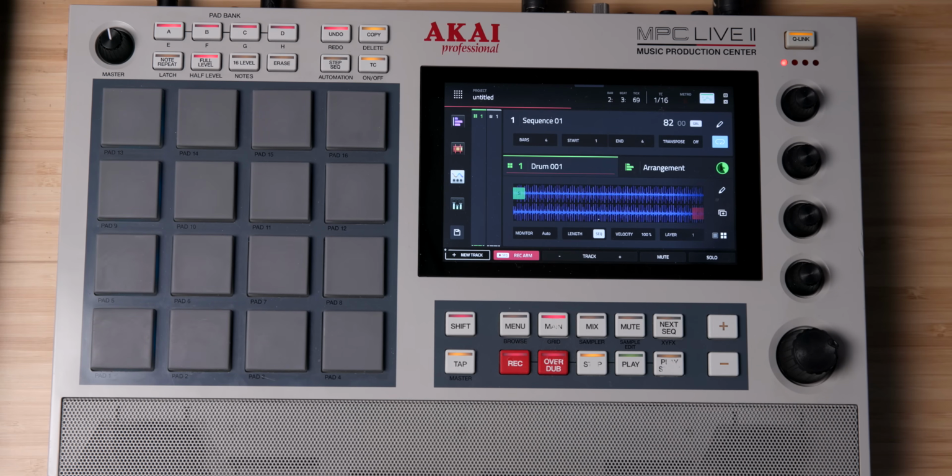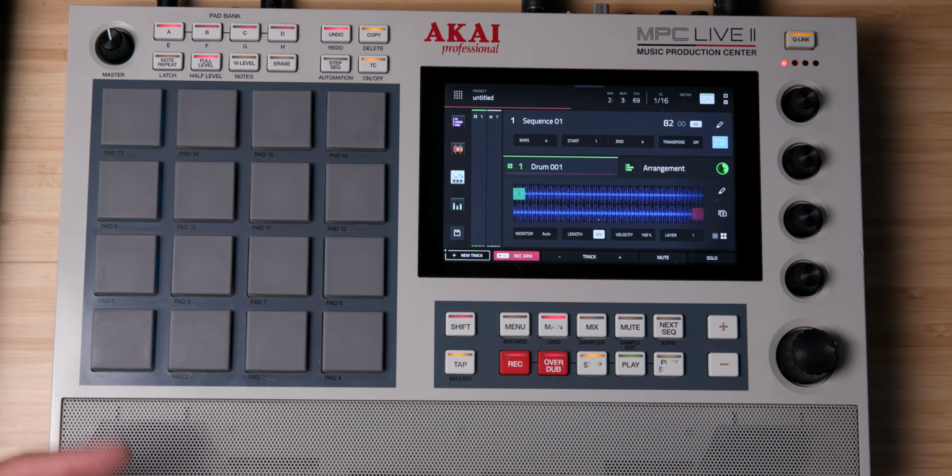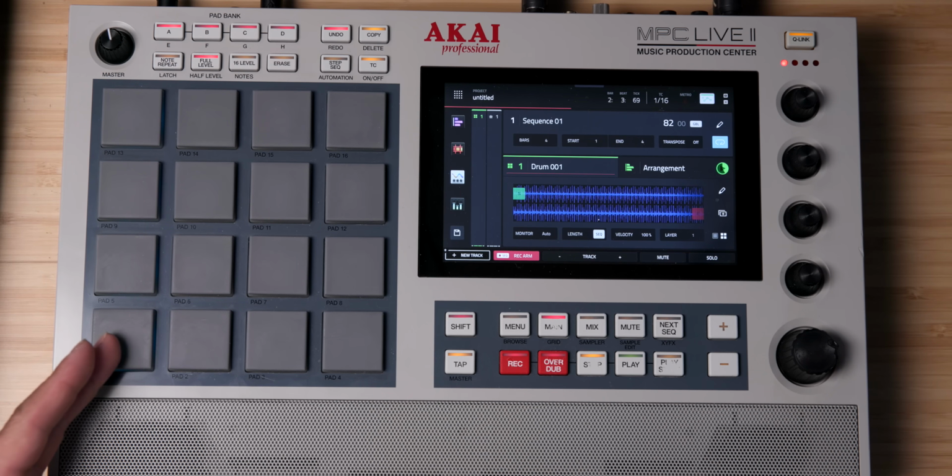I'm gonna go to my main page. I got 4 different breaks. I'm not sure which one I'm going to use, but let's say I want to figure out the tempo. Let's say I want to stick with this drum break right here.